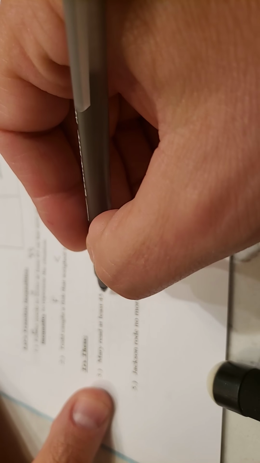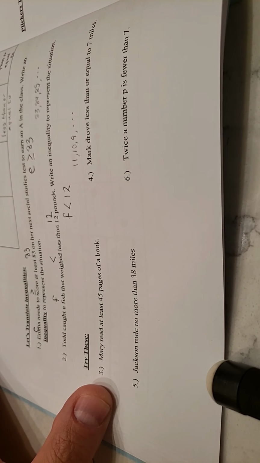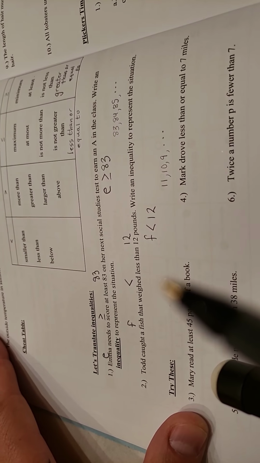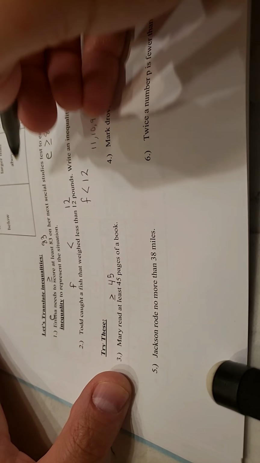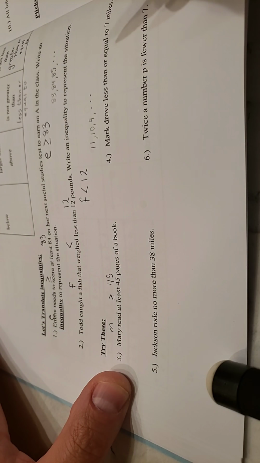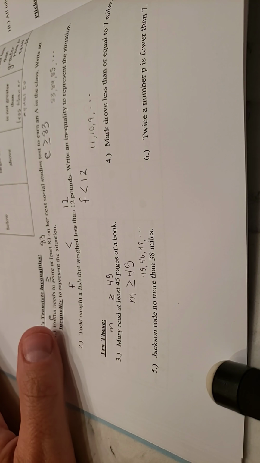So we have Mary read at least 45 pages. At least is in the greater than or equal to box, so at least looks like that. I'm going to put my 45 above the 45. I need a variable for Mary. And I am translated. So Mary read at least 45 pages. So I'm assuming that would be what? 45, 46, 47, or larger.